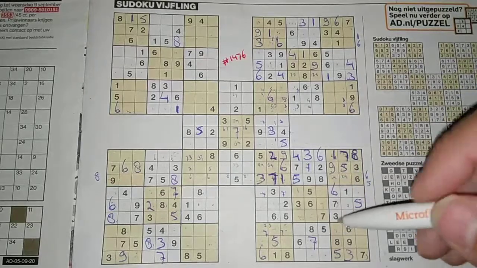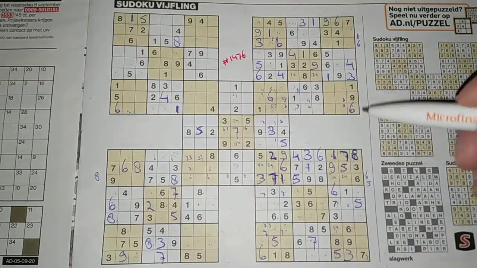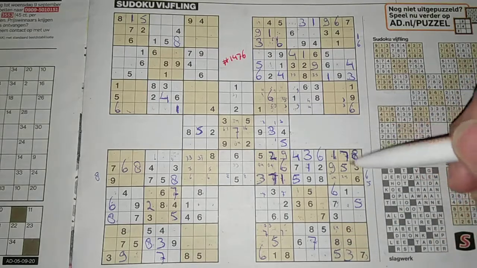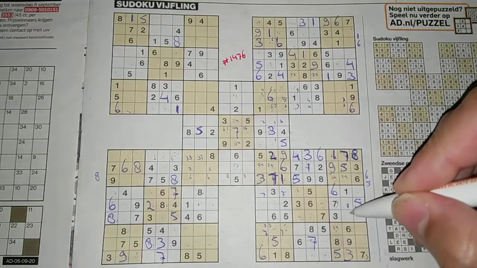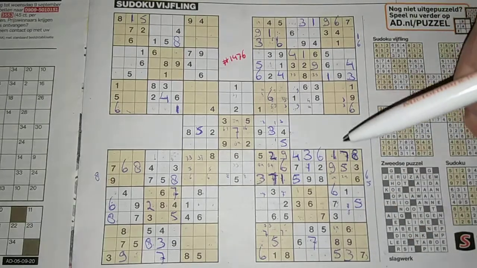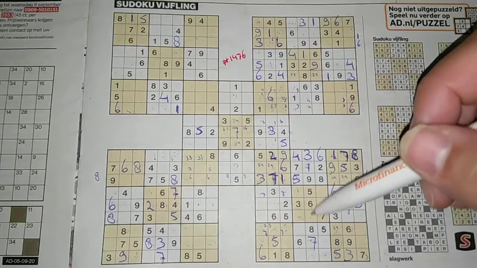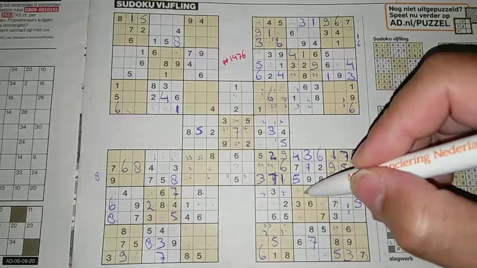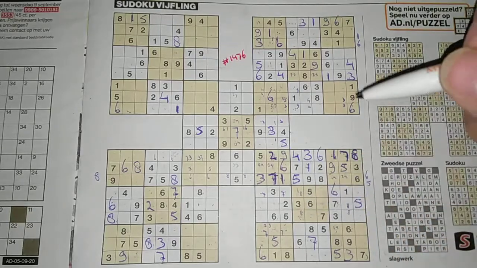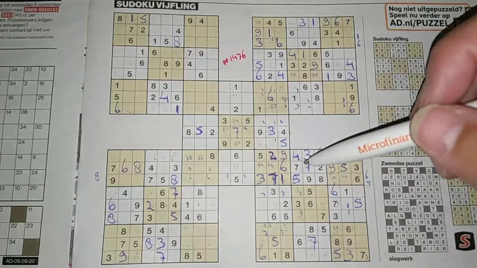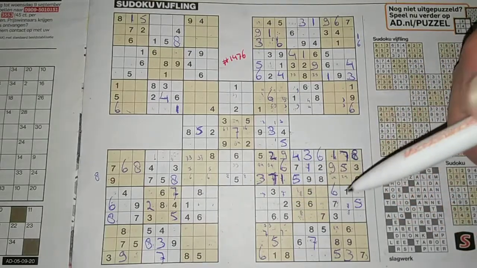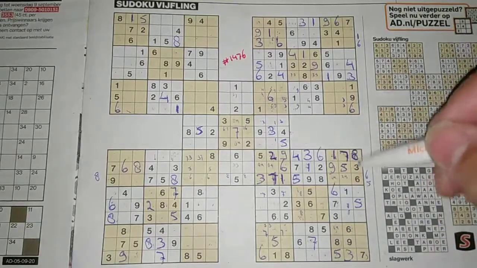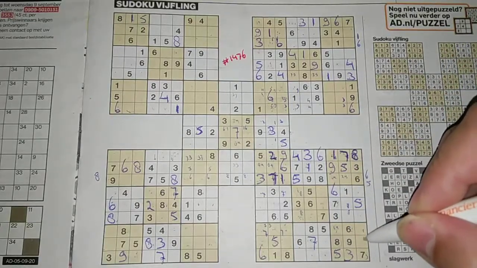Here also 2 and the 4. 8 in this column, 8 in that column, so the column between these two boxes could be an 8. 8 in this column, 8 in the middle column, so the column next. These two boxes could be an 8. 1 in this column, 1 in the column next, so in the last column. The only 2 places for the 1 should be here.